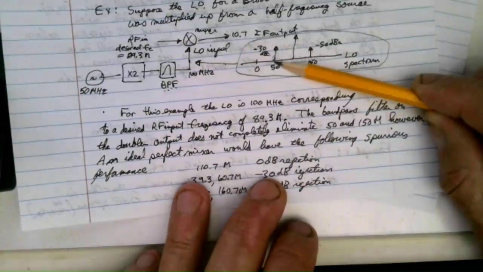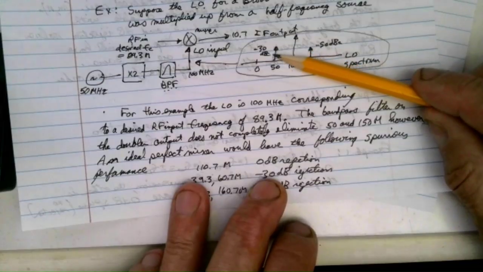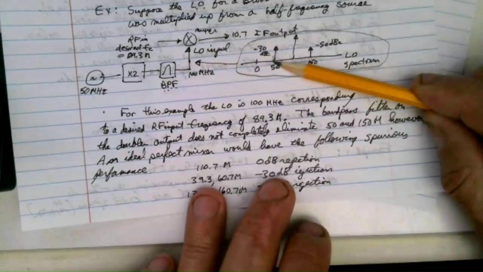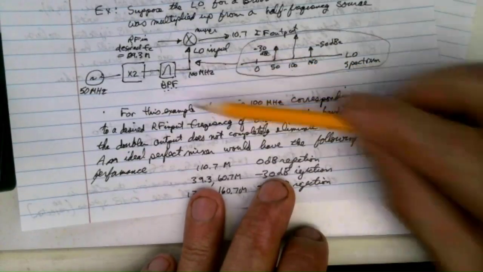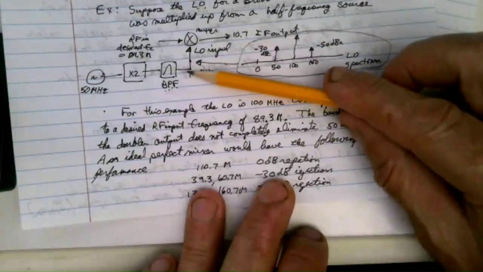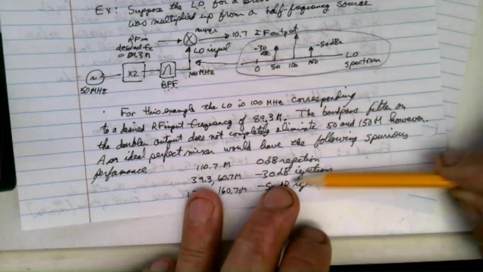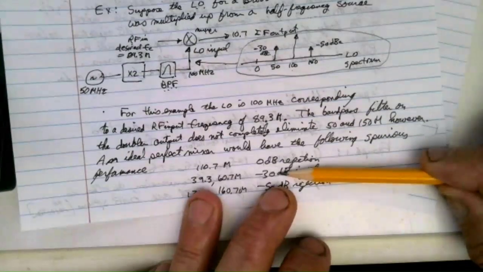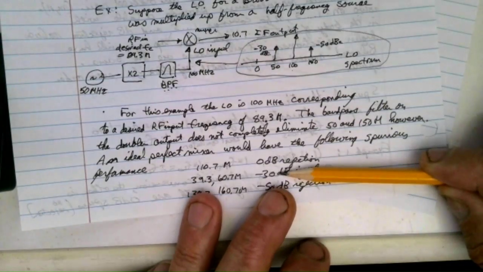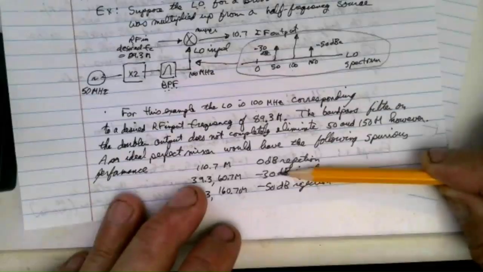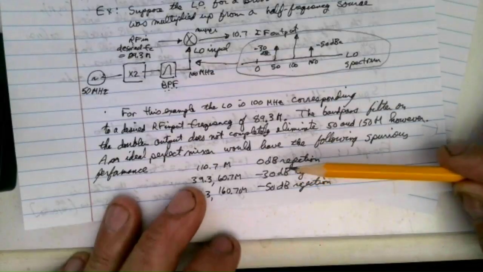My rejection will improve as I reduce the level of this spur until oscillator sideband noise coming out of this bandpass filter limits how much larger I can make the spurious frequency input.